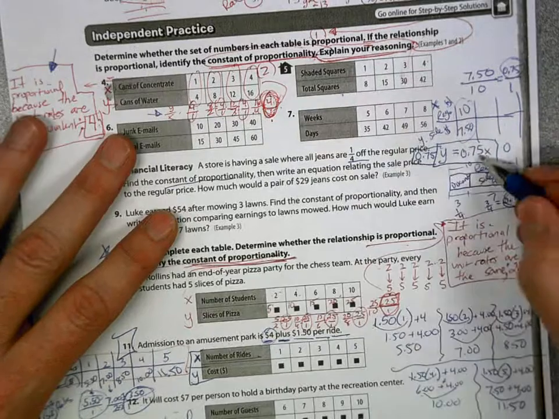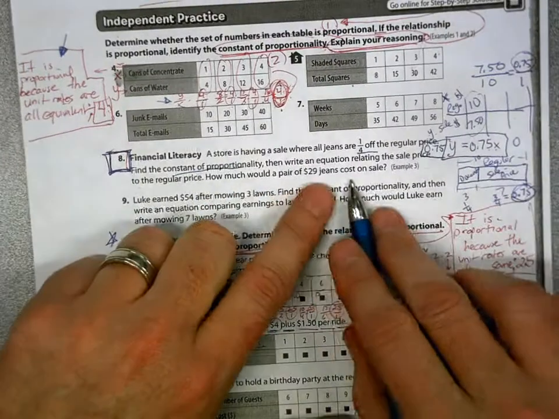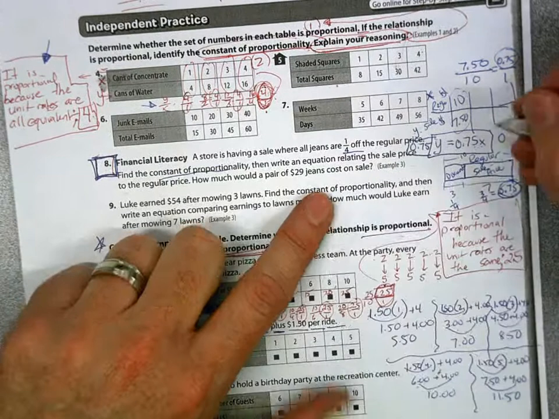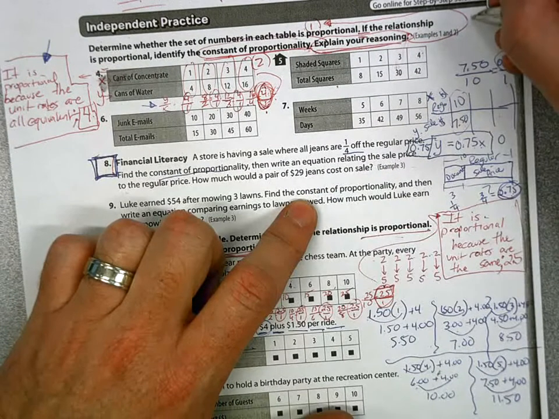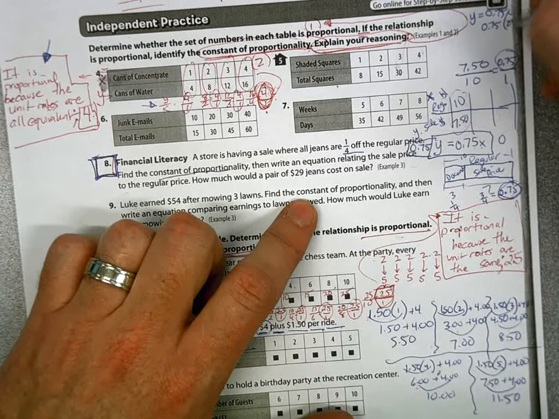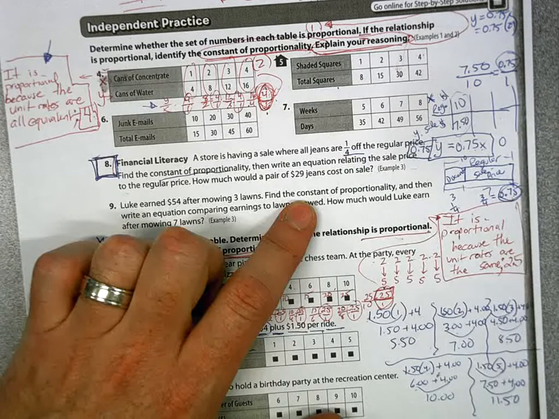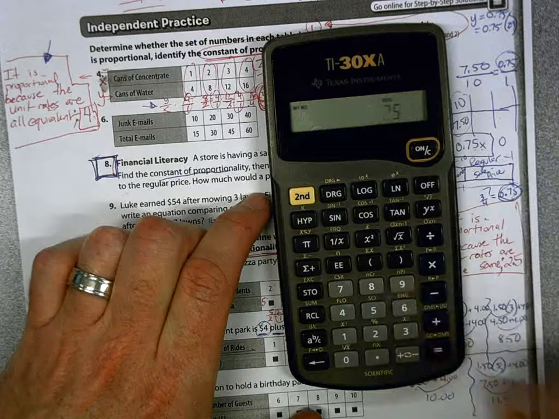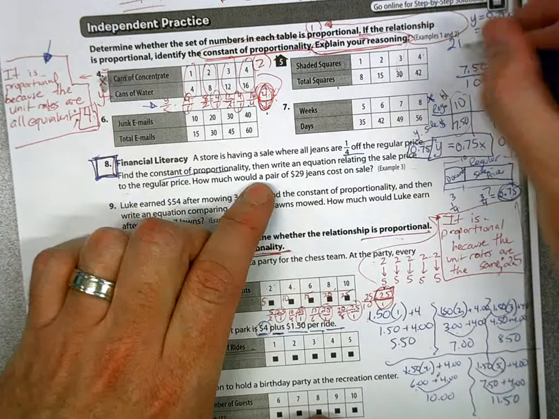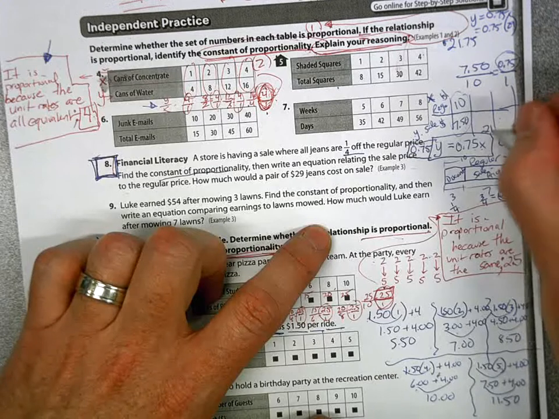And then it goes on to say, how much would a pair of $29 jeans cost on sale? So, if I use my equation, Y is equal to 75/100ths X, I plug in $29. I'm going to go ahead and get what that would be. So 0.75 times 29 equals 21.75. And of course, put our dollar sign on that.